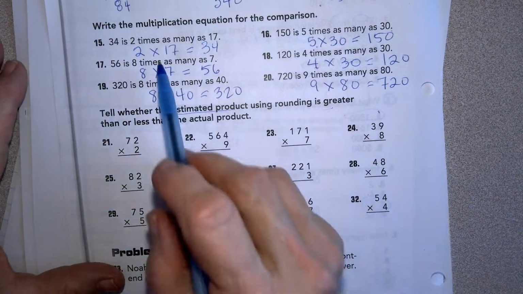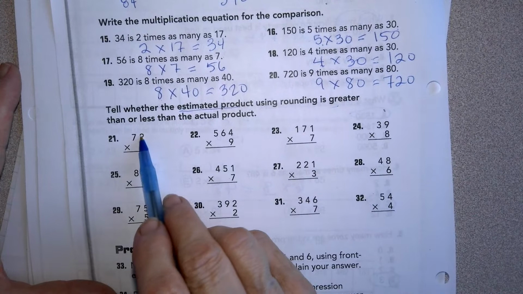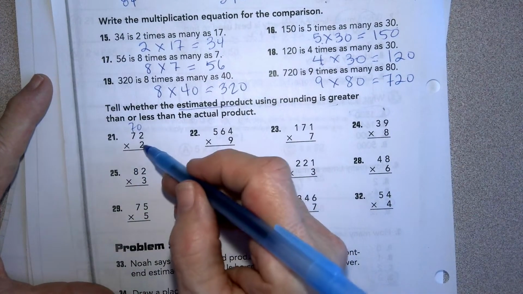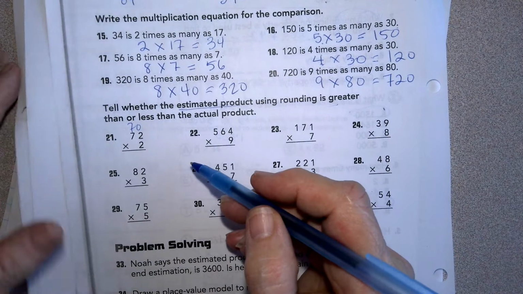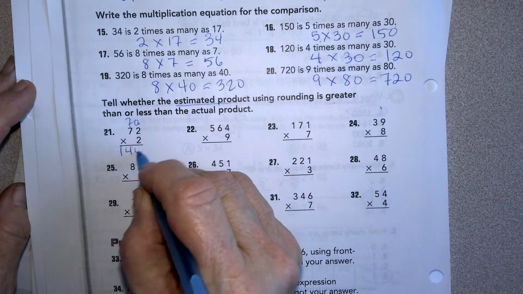Now, first of all, we're going to estimate this. If I'm estimating this, I treat this as a 0. So what's 2 times, in fact, I treat it like a 70. Who knows what 2 times 70 is going to be? 14. 14 with a what? 140. Let's get those first.